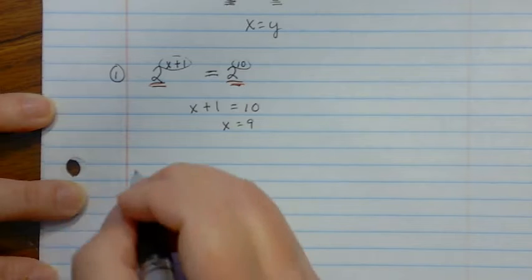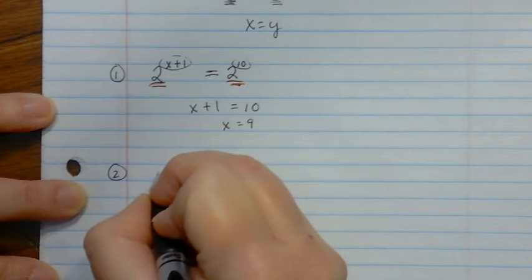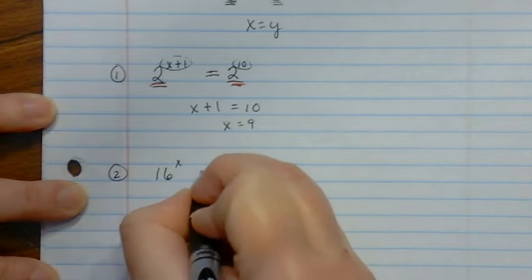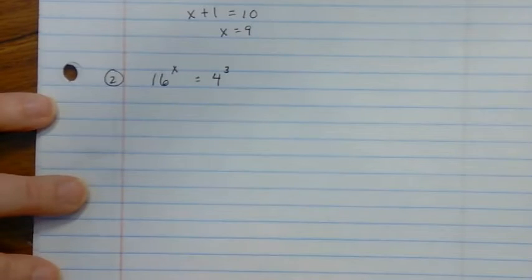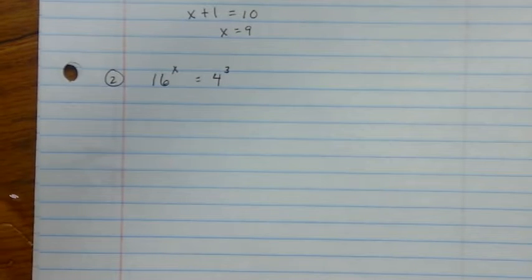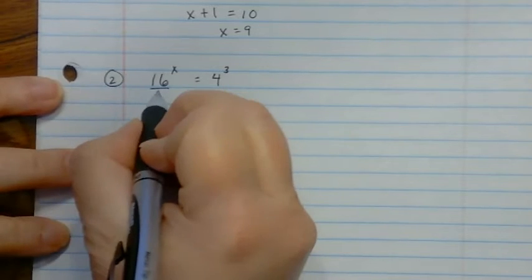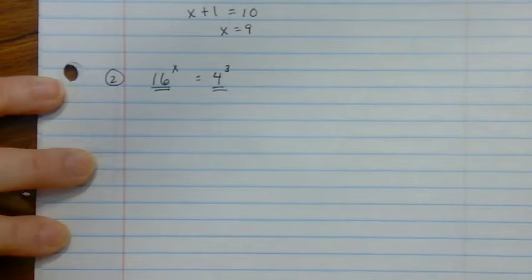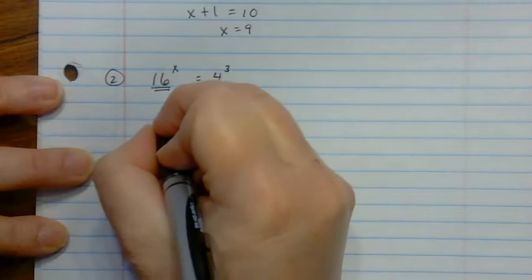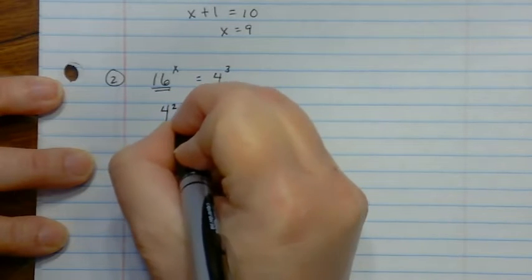Let's do another one. 16 to the x power equals 4 to the 3rd power. So I want to try to solve for x. Well, the best way to do this is to look and see, is there a way I can make this number the same as this number? And there is, because 16 is the same thing as 4 to the 2nd power.